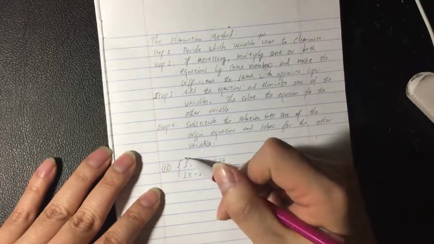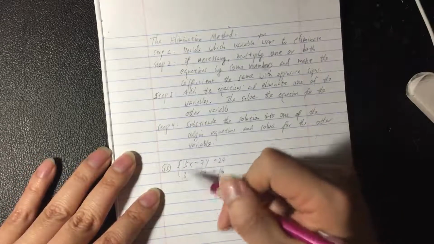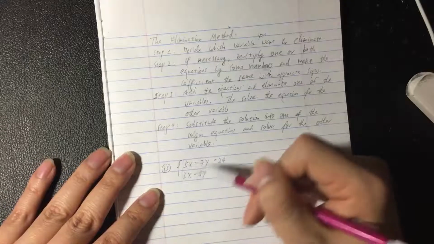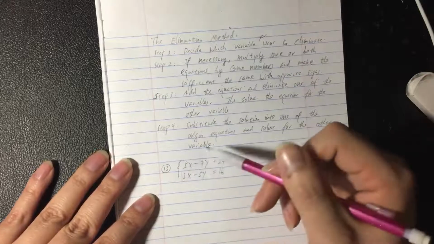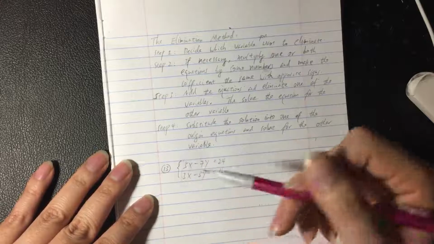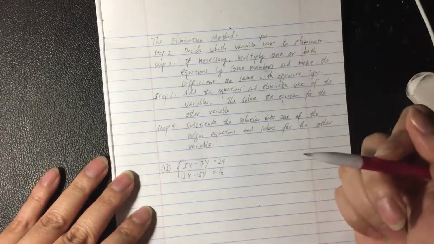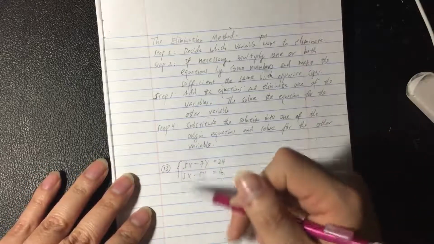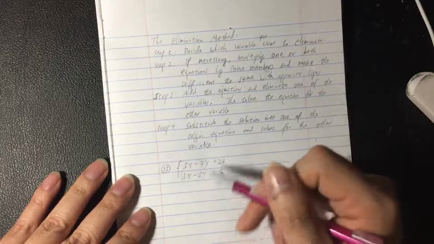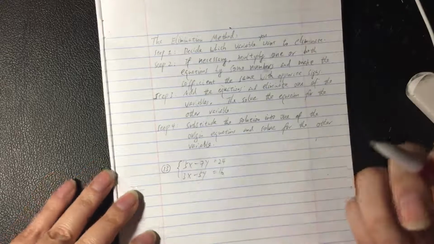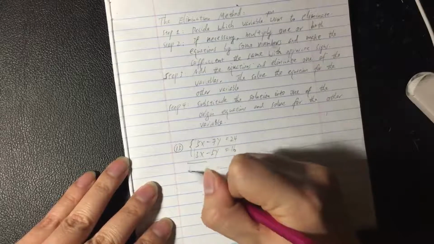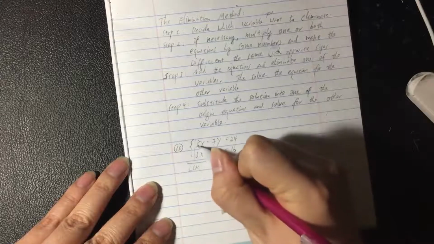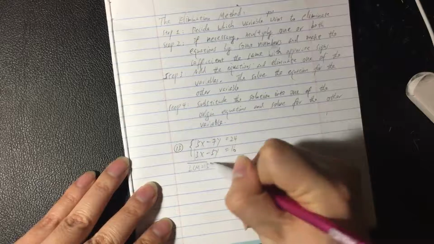Let's compare these two pairs of numbers for x and y. It looks like the coefficient of x is smaller. So we can try to eliminate x first. The least common multiple of 5 and 3 is 15.